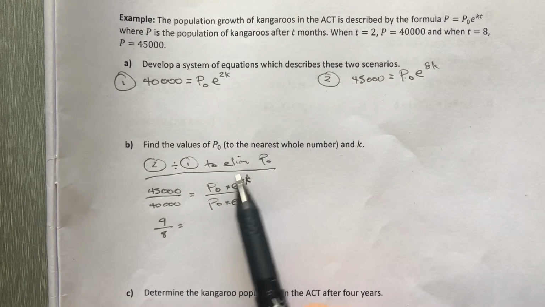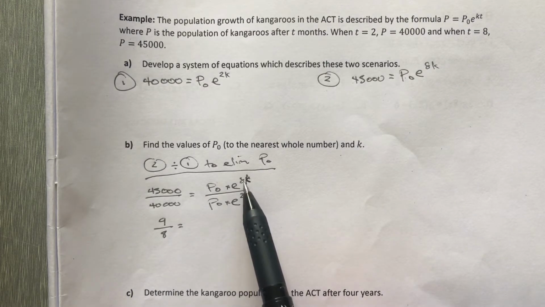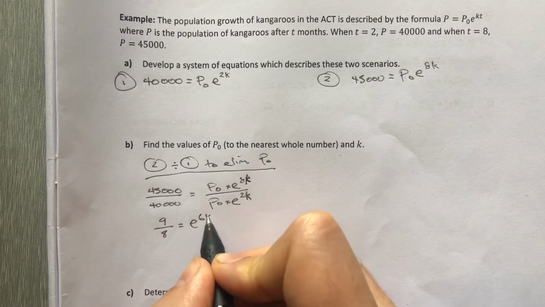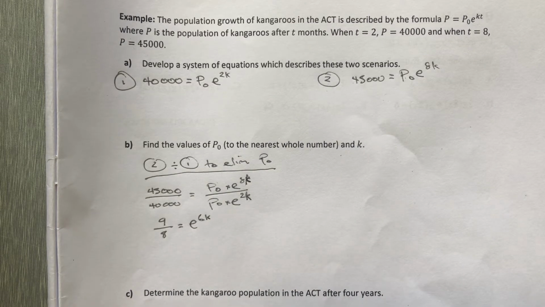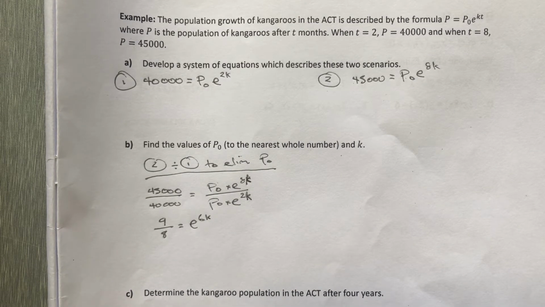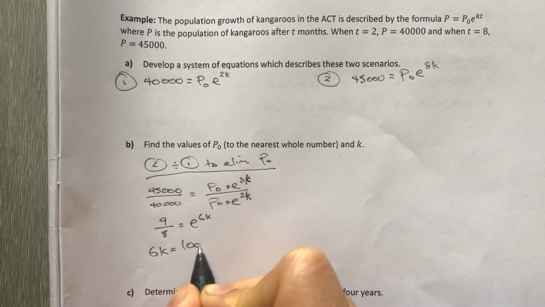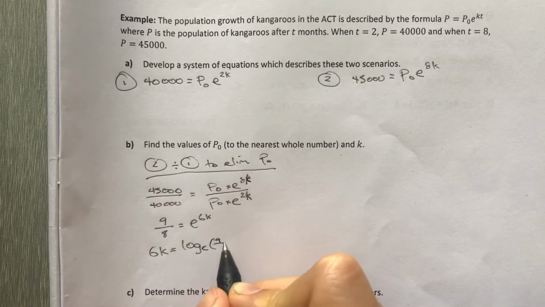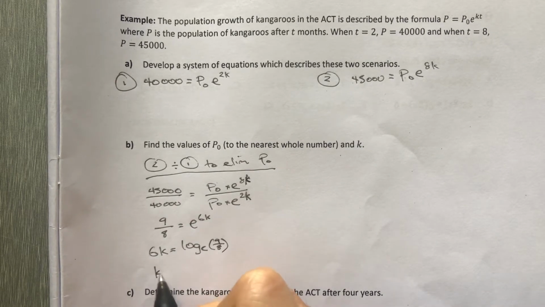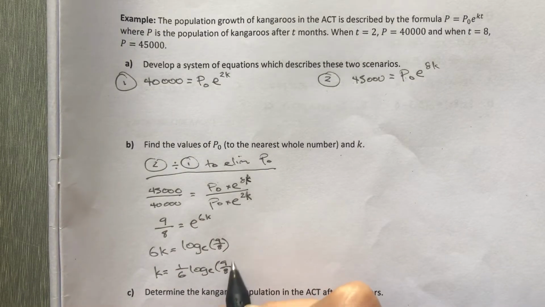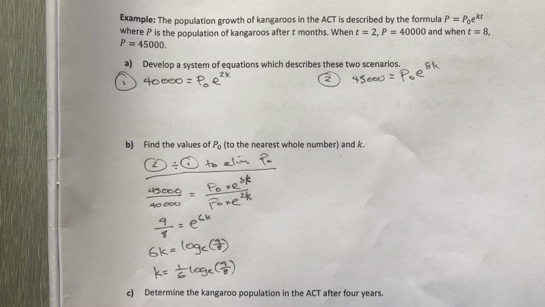With this bit here though, hopefully we can remember our index laws. Because it's division, you're going to have 8k minus 2k. So your answer over here is going to end up being e to the power of 6k. Alright, and we need to solve for k, don't we? So let's rearrange this. There we go, we've solved for k.